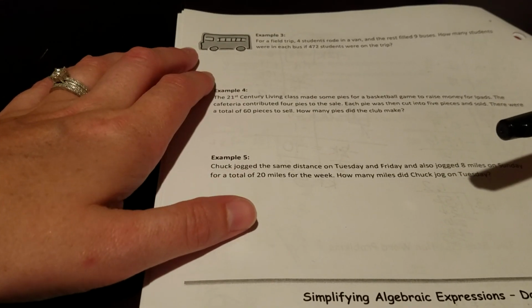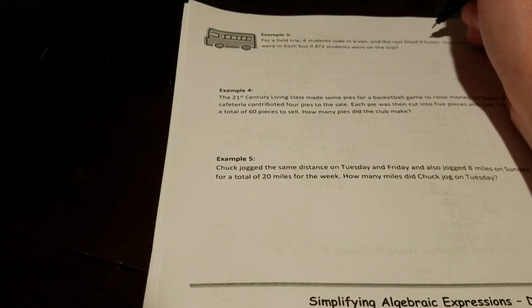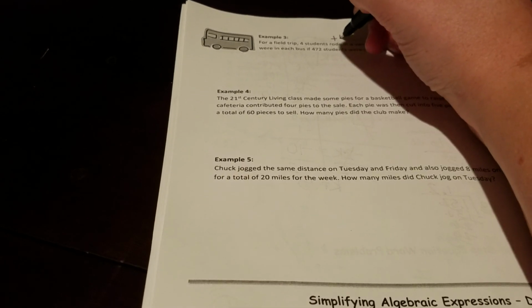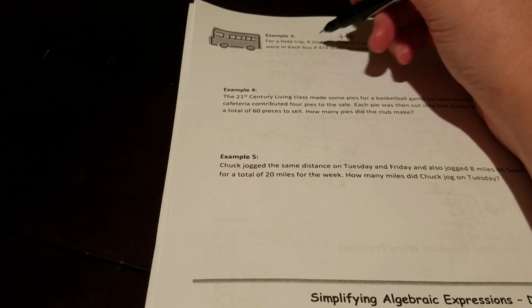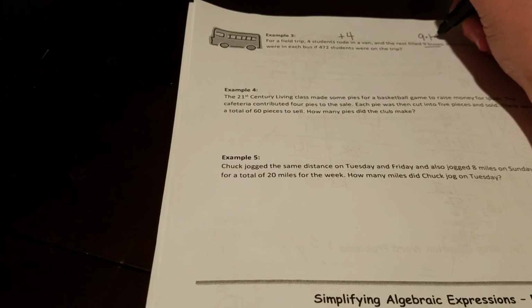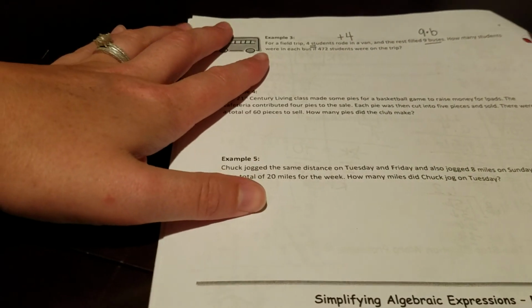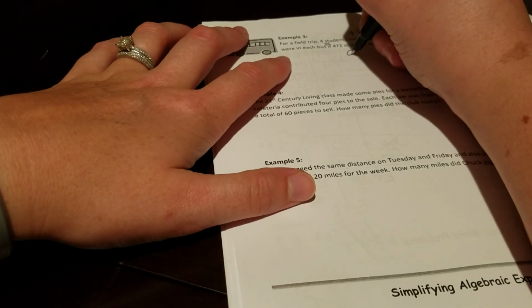Couple more examples on the next page here. Again, we're looking for those keywords. For a field trip, 4 students rode in a van and the rest filled 9 buses. 4 kids are just in 1 van, so that's our plus 4, and the rest filled 9 buses. How many students were in each bus? So each bus, 9 times, we'll just say b for the number of students on the bus, equals 472. We can either write this as 4 plus 9b or 9b plus 4.